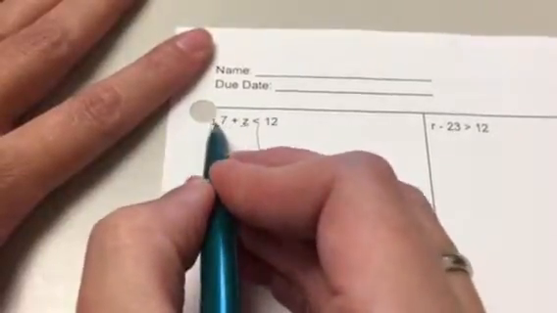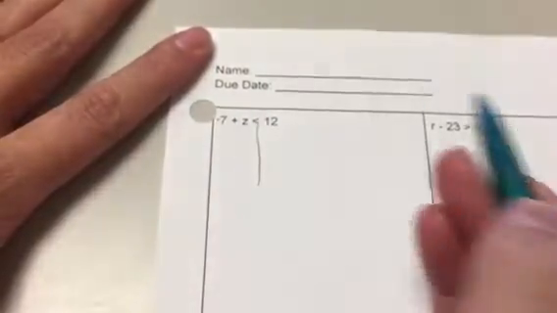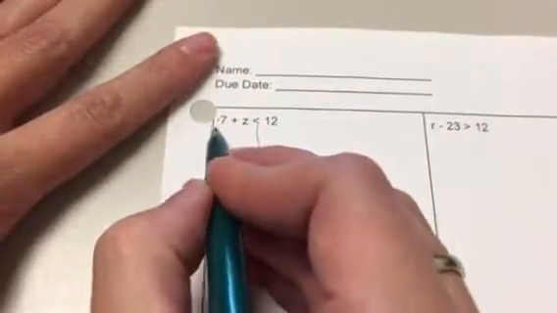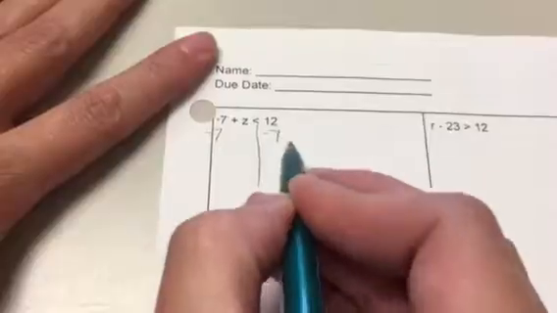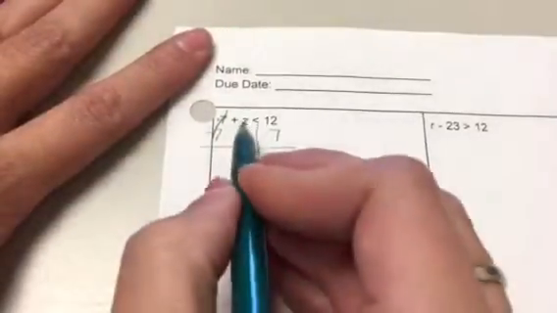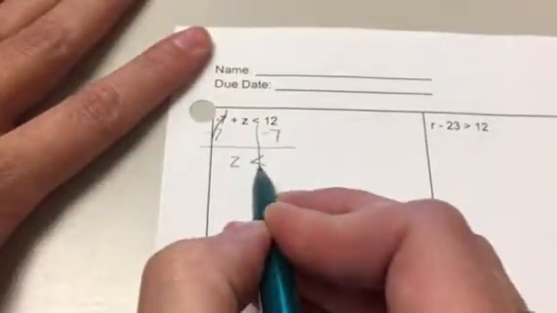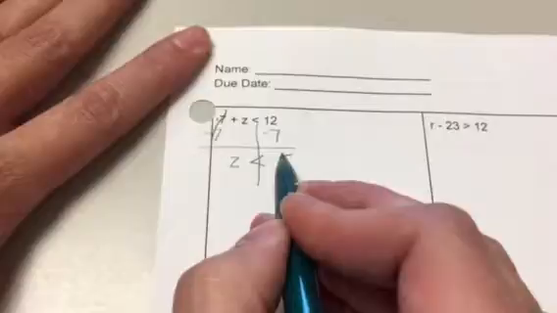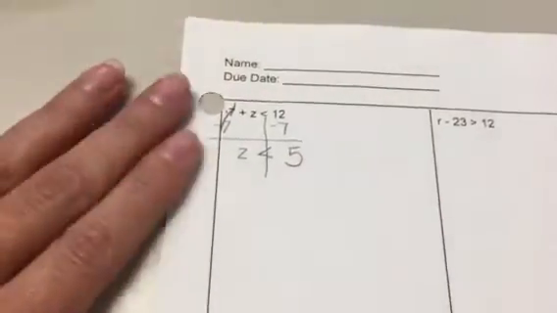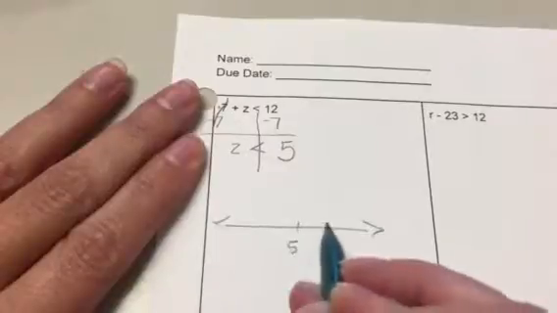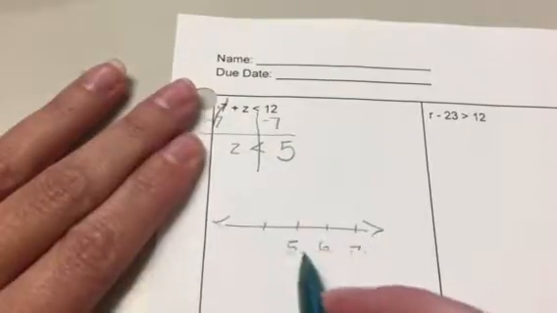Since there's no sign in front of the 7, that means I assume it's positive. So to do the opposite would be to subtract 7 on both sides, because 7 minus 7 would give me the 0. So on this side I'm left with z, the less than symbol comes down, and 12 minus 7 is 5.